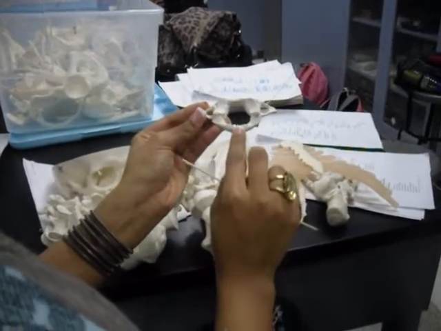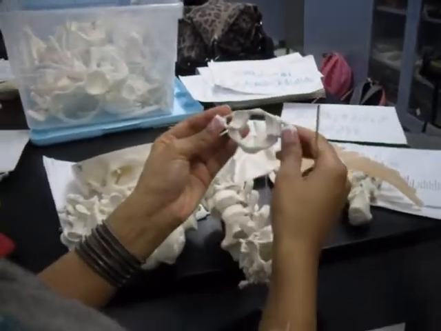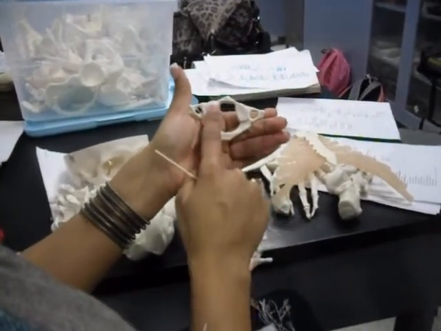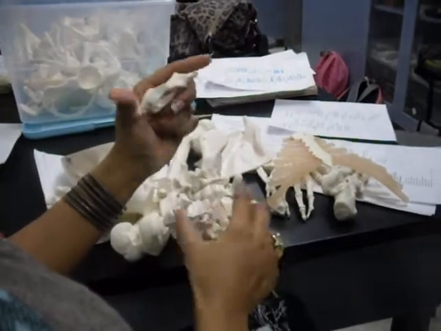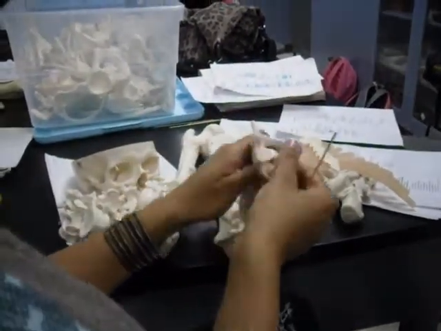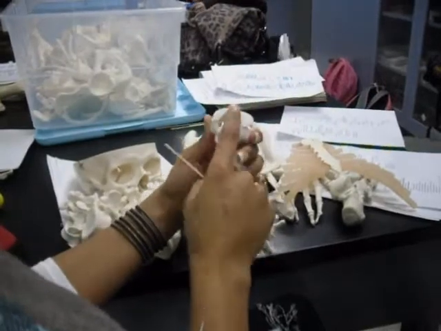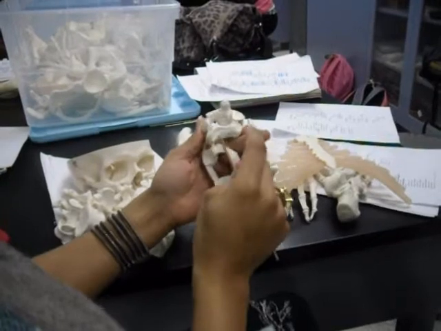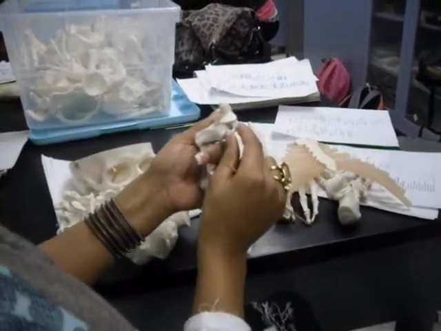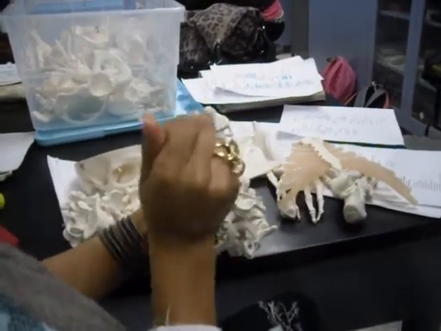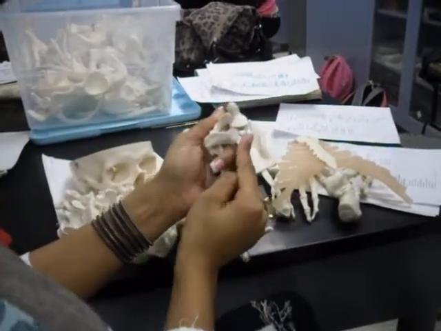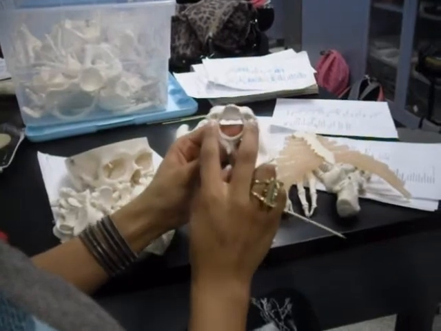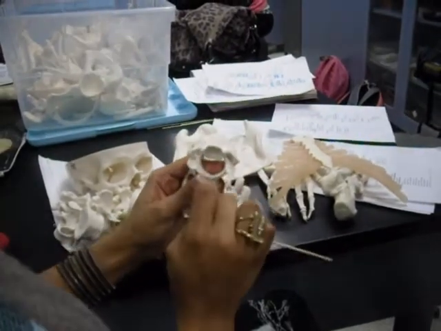The spinous process, I'm assuming that's the lamina. Inferior articulating fossa. And this is C2, the axis, and the axis has the dens. The lamina, the spinous process, the superior articulating fossa, the dens, the transverse foramen, and the transverse process. And this is the body and the inferior articulating fossa.